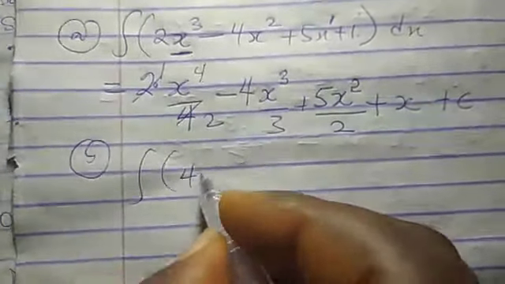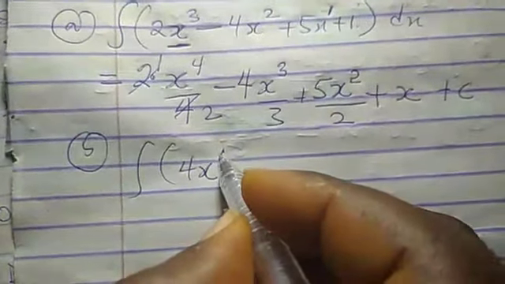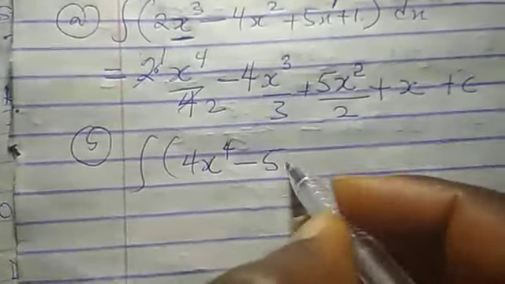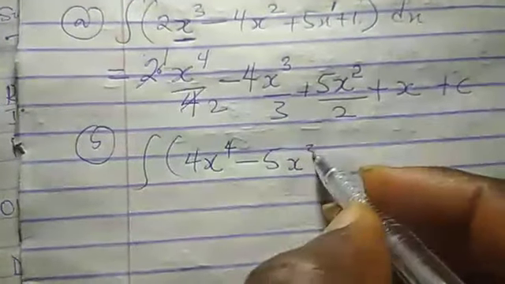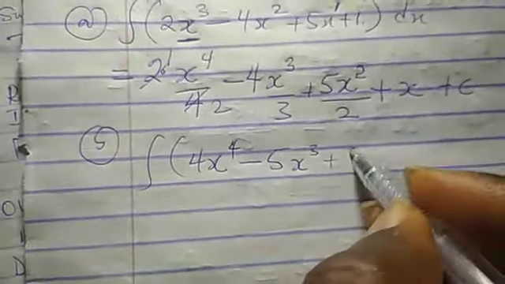You can finish it. Let's assume that we have this as well: 4x to the power 4 minus 5x to the power 3 plus 6x squared minus 7 dx. If I integrate this now, 4 is constant.